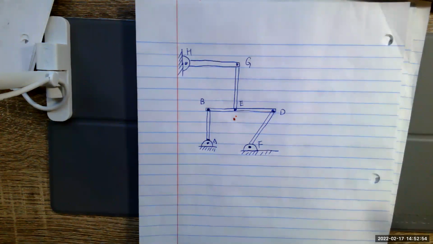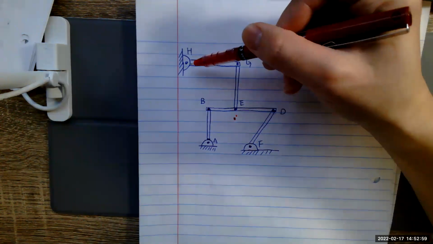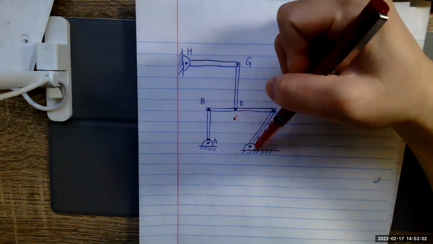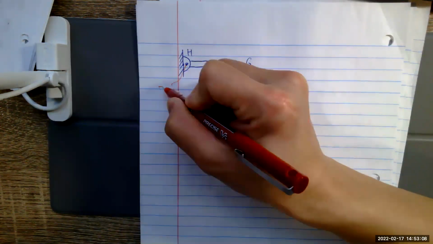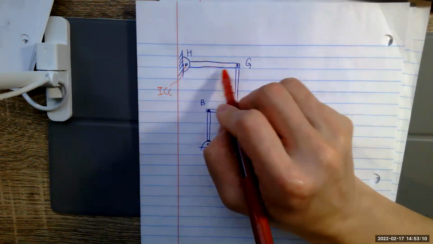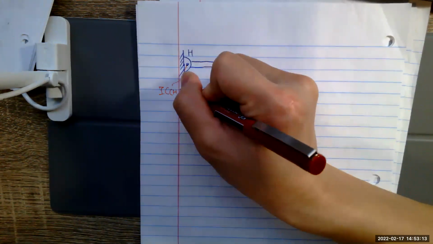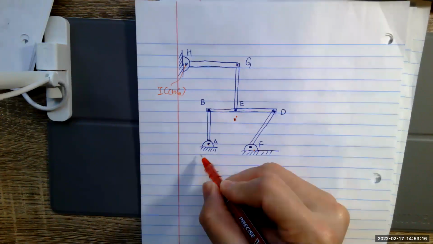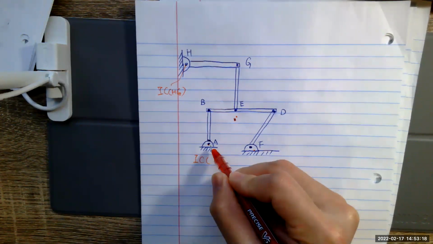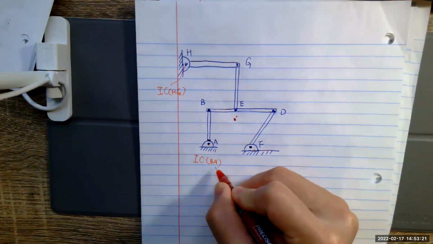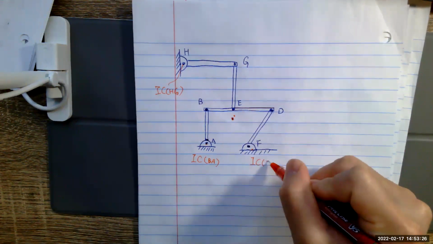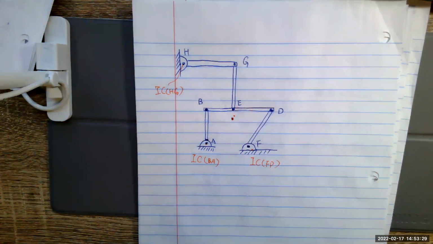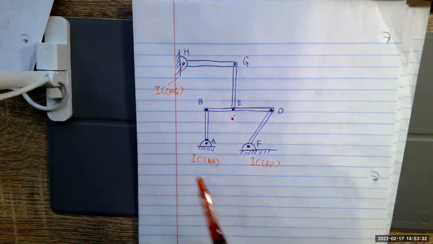Okay, let's first find out all the easy instant centers. Of course, all the points that are anchored to the ground or ceiling or the wall should be instant centers. So here, the instant center for this rigid body is HG. Point A must be an instant center for rigid body BA. Point F is the instant center for FD. So we spot 3 instant centers already.